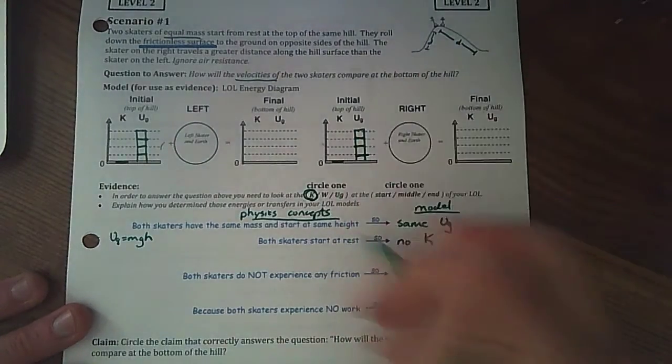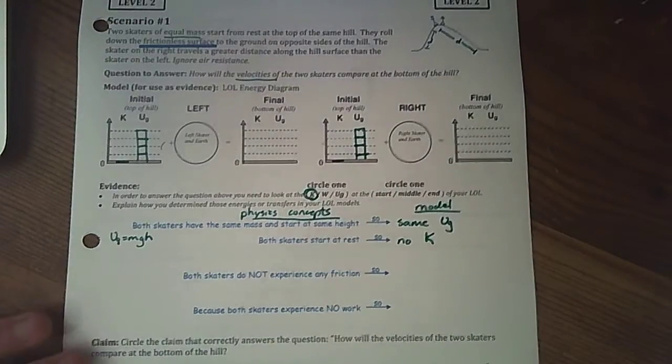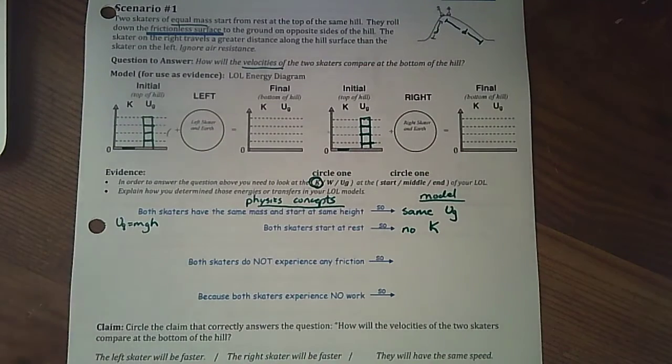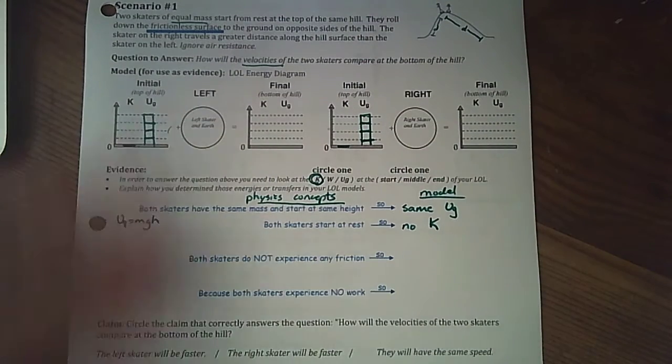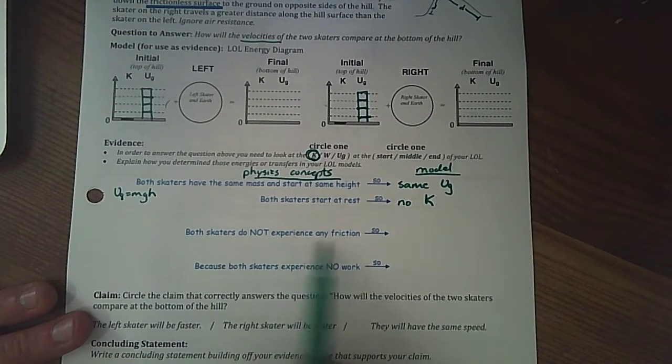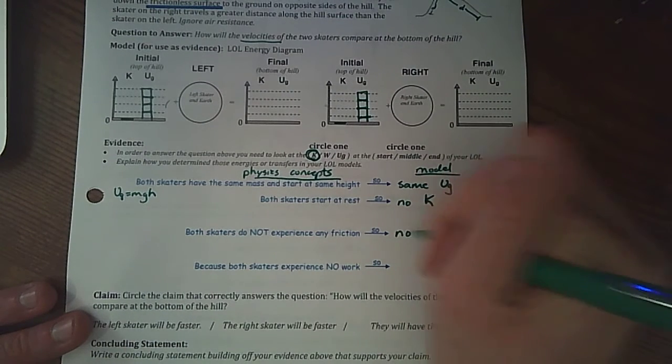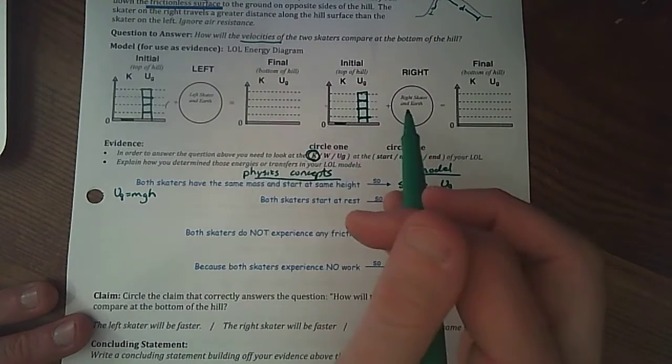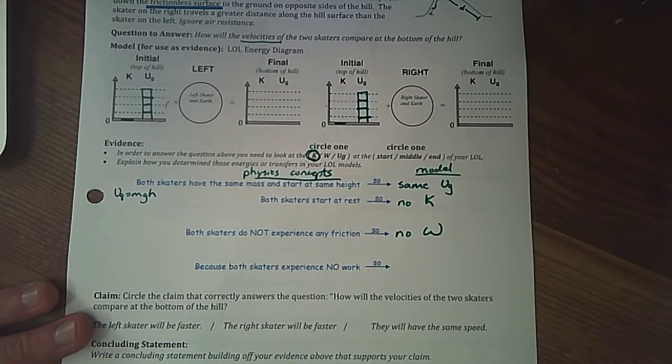So notice we're using this reasoning to construct our LOLs. You guys do the same thinking in your head when you've done your LOLs. The trick is just being able to effectively communicate it. So both skaters do not experience any friction. So if there's no friction, that means there's no work, which means I'm just not going to draw anything for my circle right here.